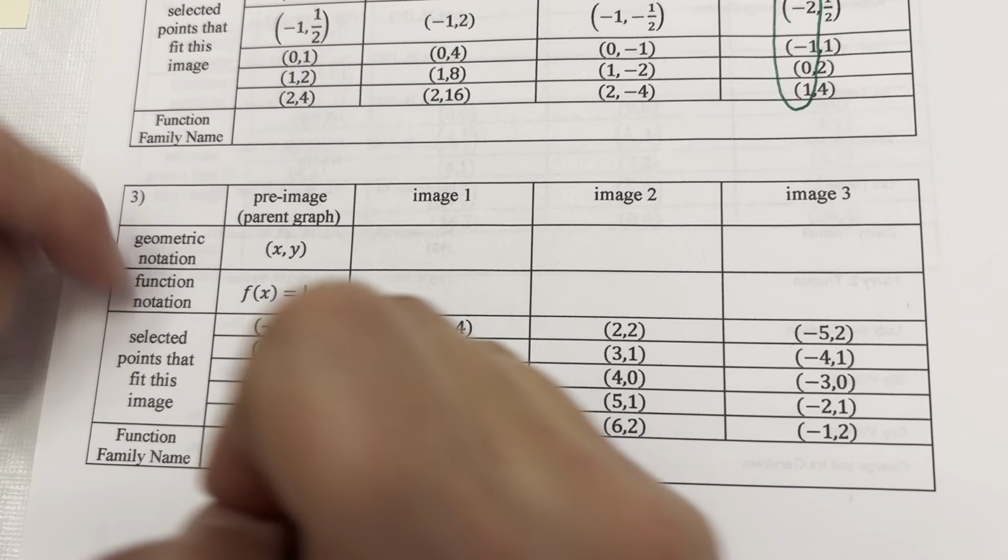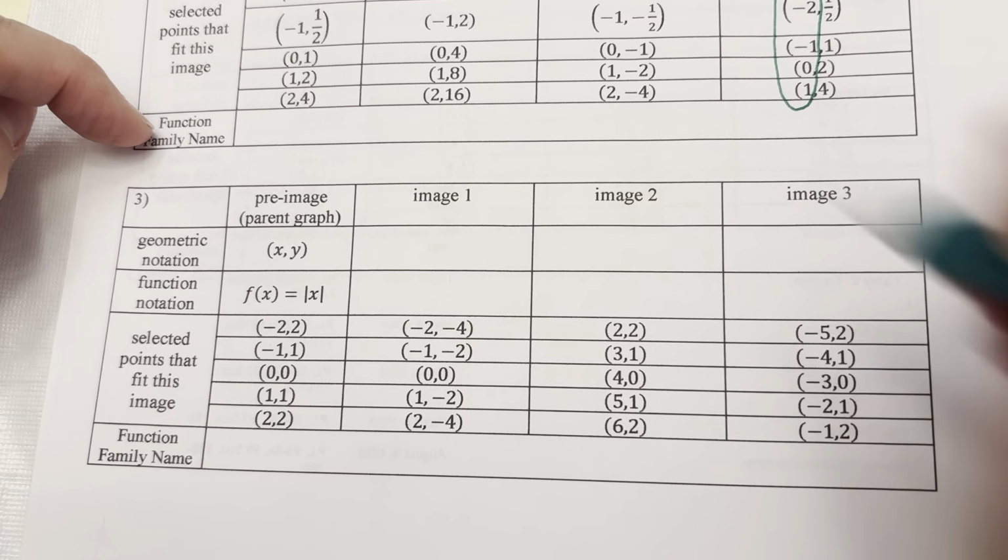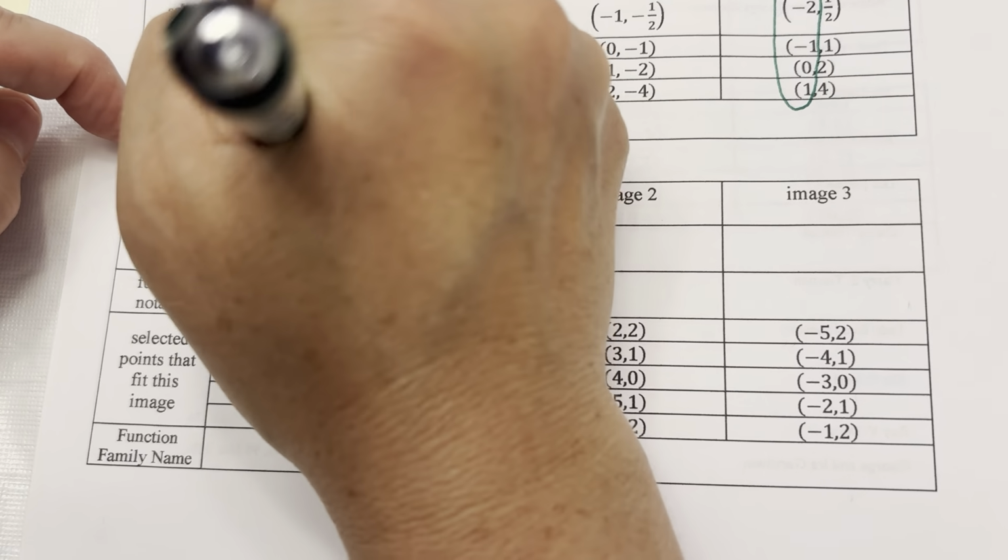All right, number 3 is an absolute value. Oh, there was a little spot here for function family name. I didn't even see that. That was so silly of me.